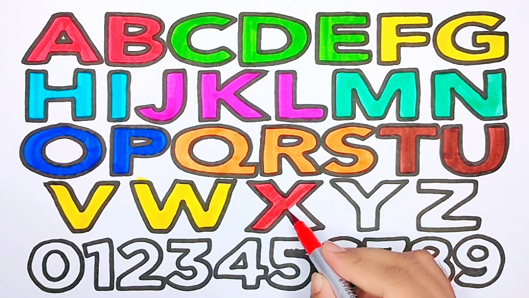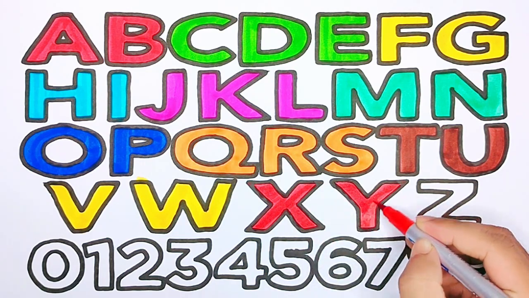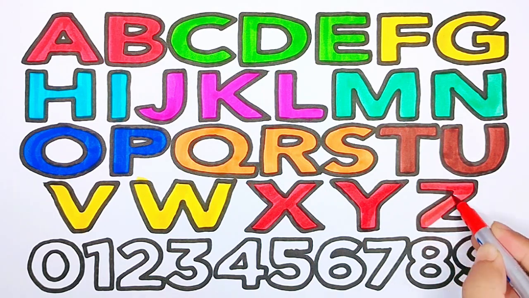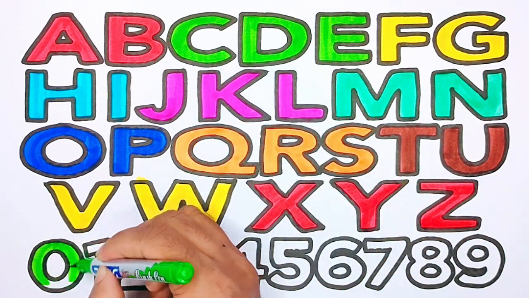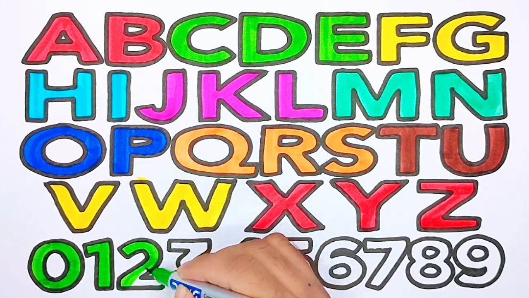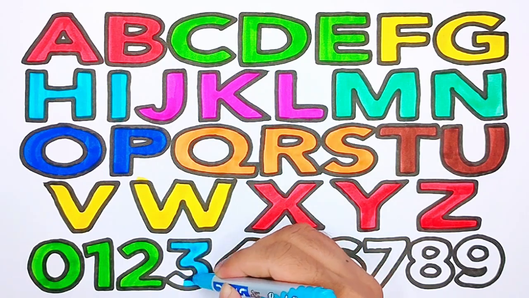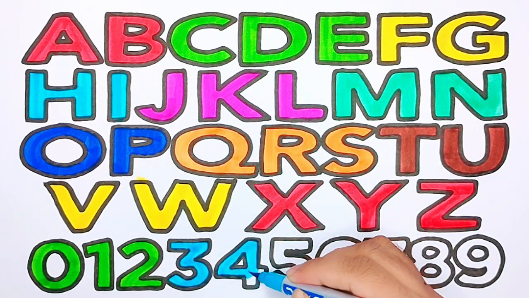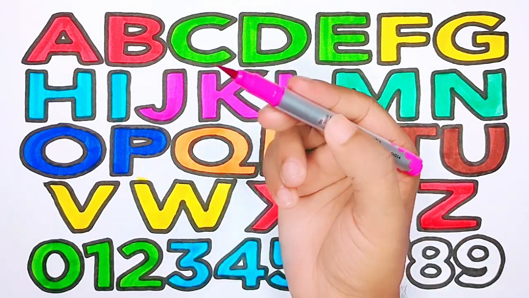X for X-ray. Y for yarn. Z for zebra. Green color. 0 1 2 sky blue color. 3 4 5 pink color.